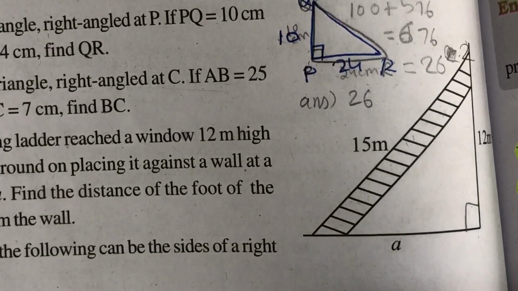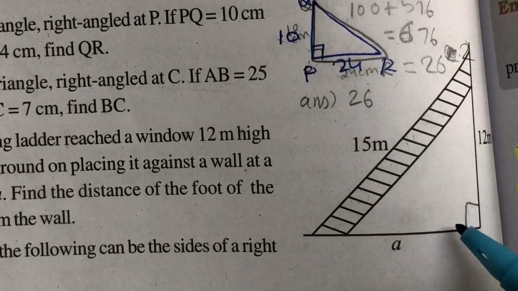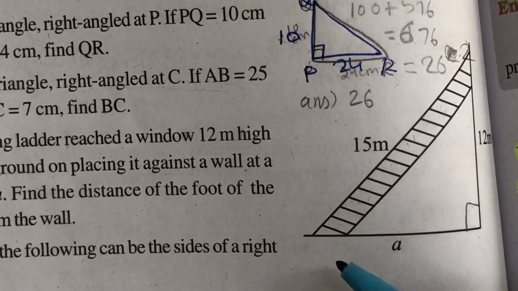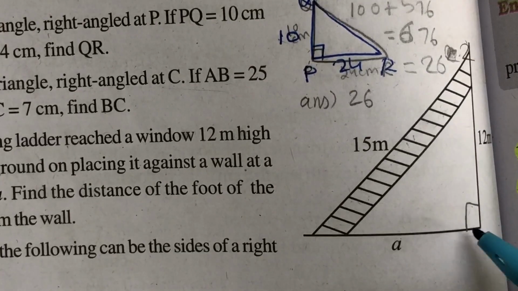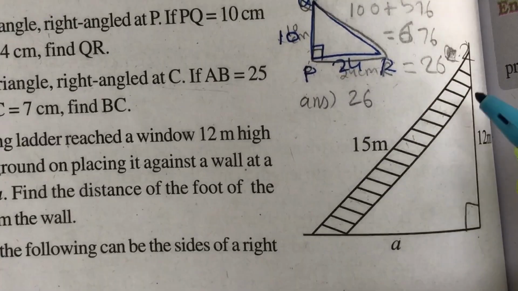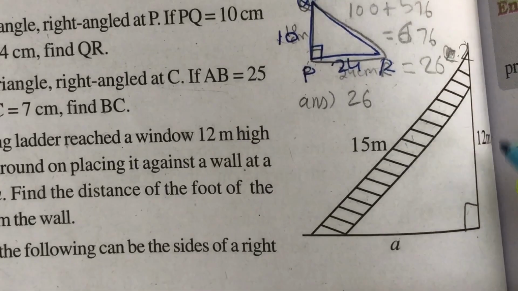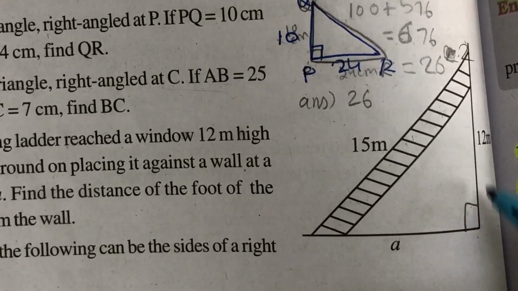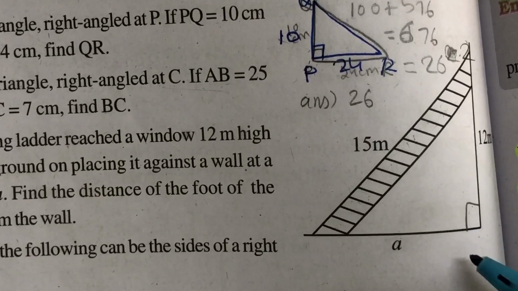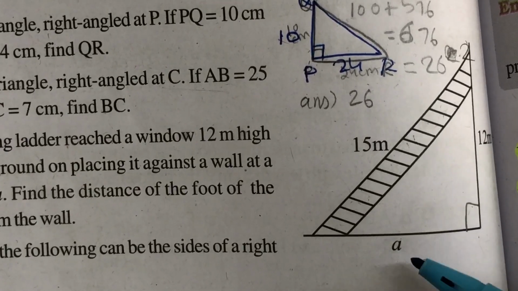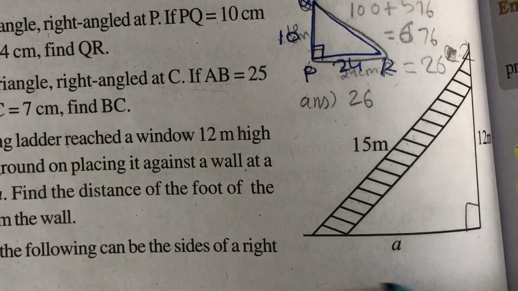It is also a right angled triangle. See here, the right angle is formed here. For the ground and the wall, always at your home, wherever, if it is a room, it is always 90 degree. That means any wall is exactly perpendicular to the ground. So it is 90 degree. So here also we can apply the Pythagoras theorem to find this value.